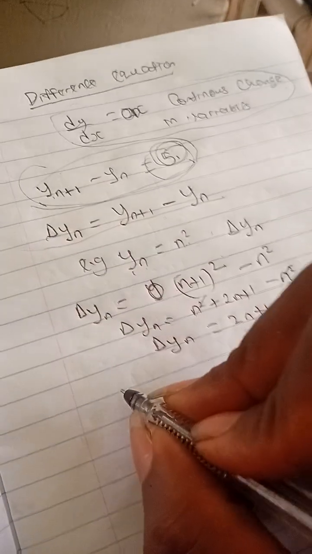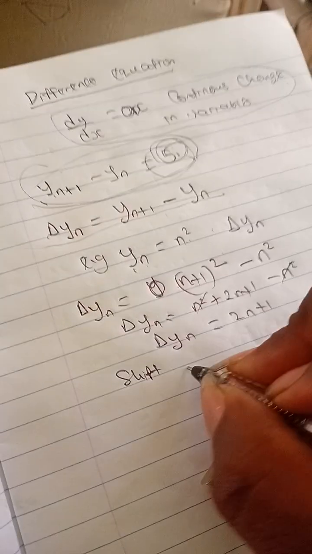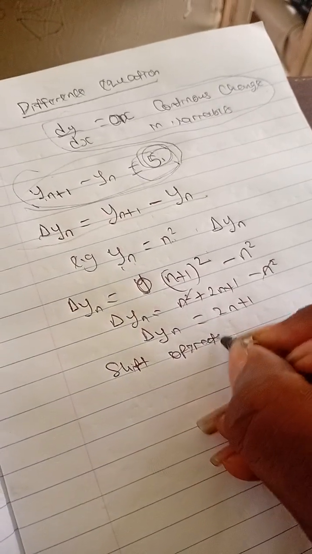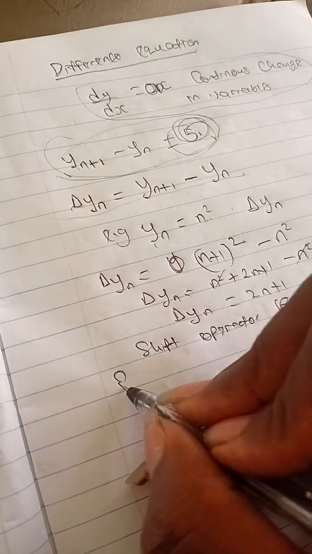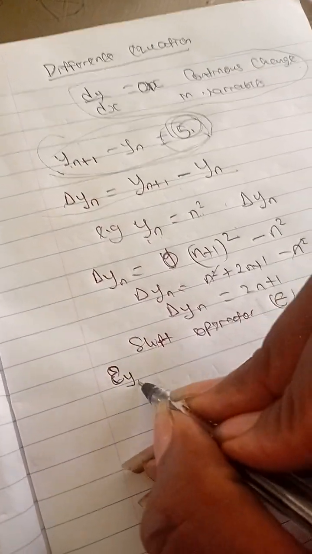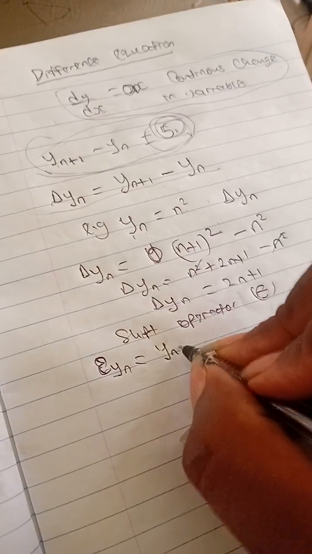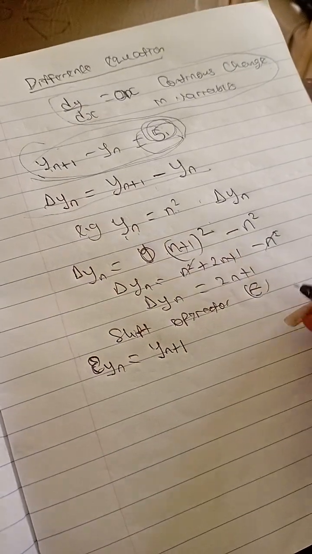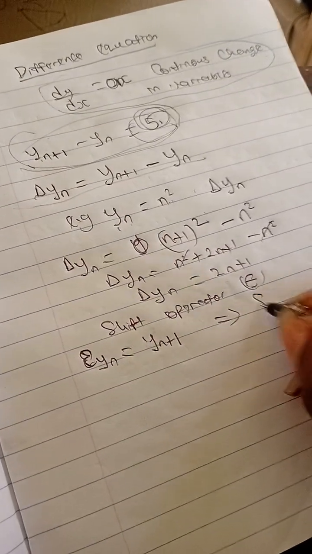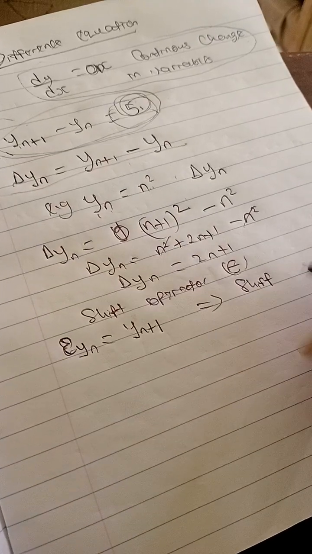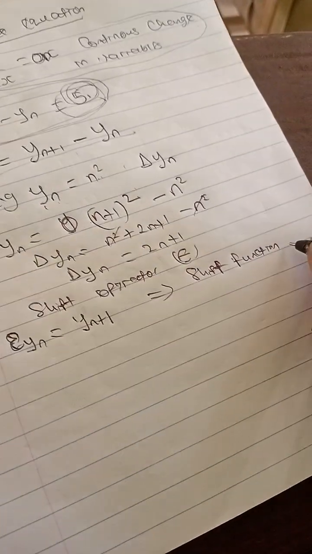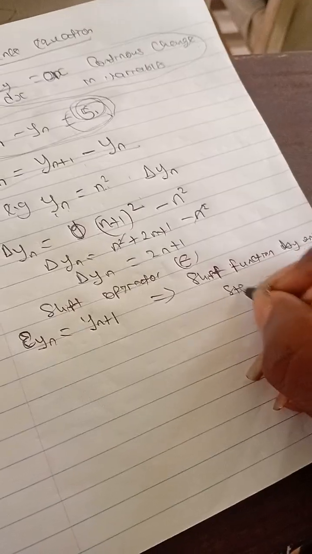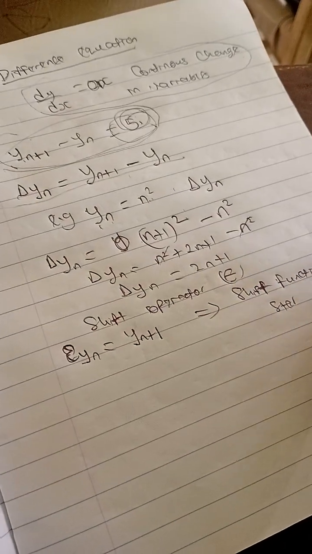Now let's talk about the shift operator. The shift operator is letter E. So our shift operator E yn equals y(n+1). Take note of that. This means the function is shifted by one step forward.